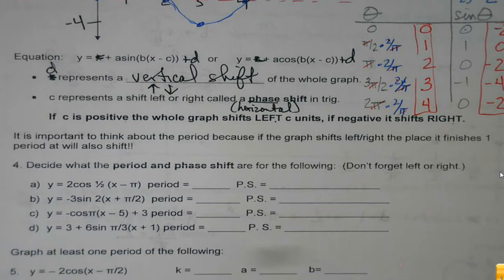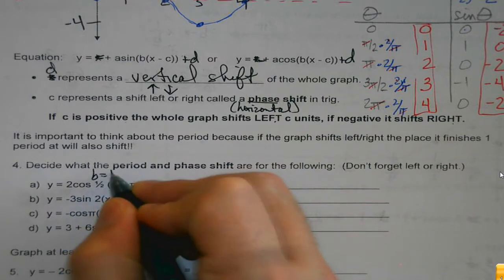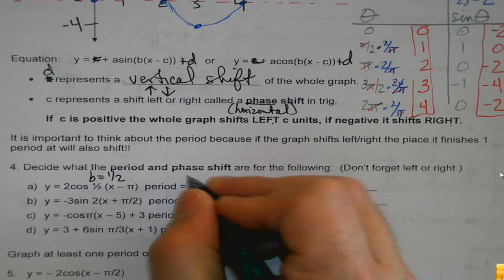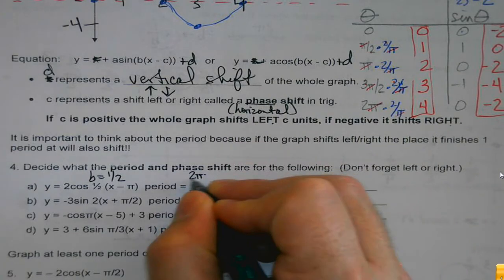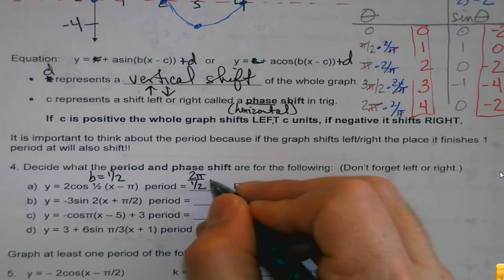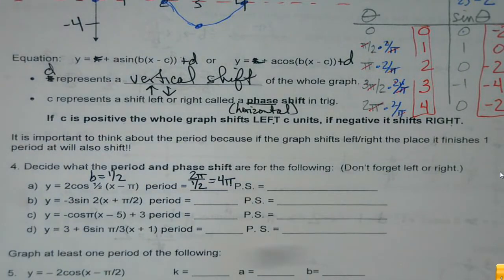So for instance, here, in letter A, my B value is 1/2. So my period is 2 pi divided by 1/2, or 2 pi times 2, which is 4 pi.